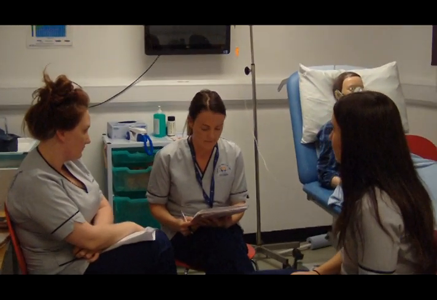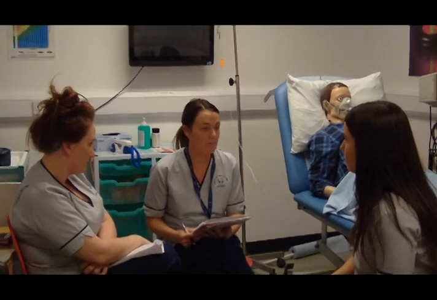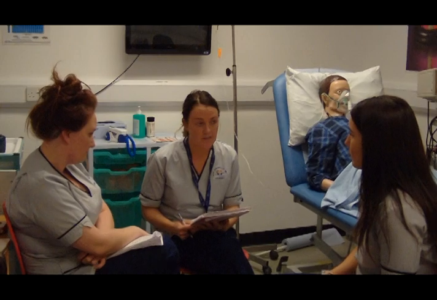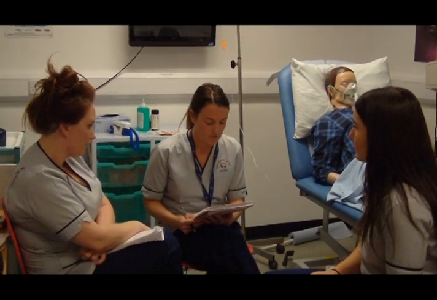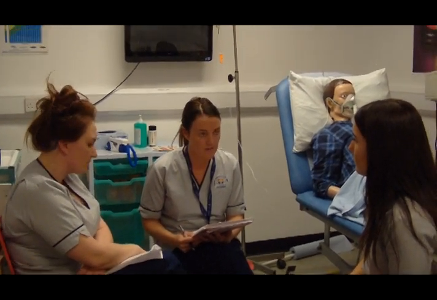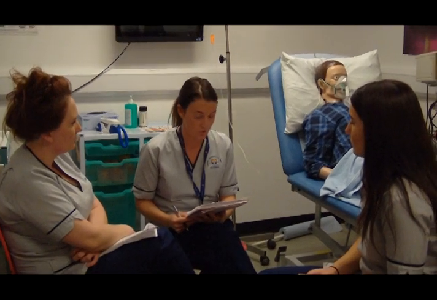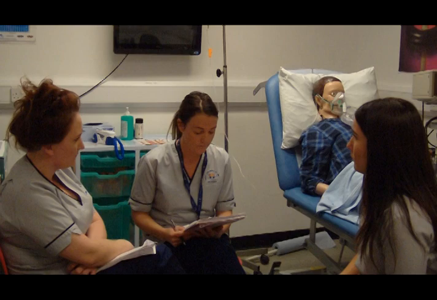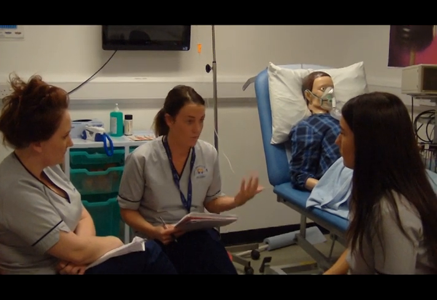Hypovolemic shock is a life-threatening condition which is characterised by diminished circulating volume, resulting in inadequate tissue perfusion and generalised cellular hypoxia. Reduced circulating volume can be a cause of internal or external blood or fluid loss. This can be caused by excessive diarrhoea and vomiting and polyuria, which Jack's experiencing.